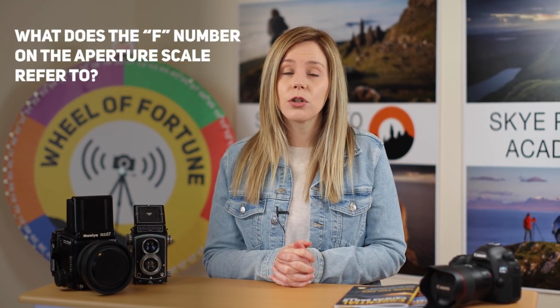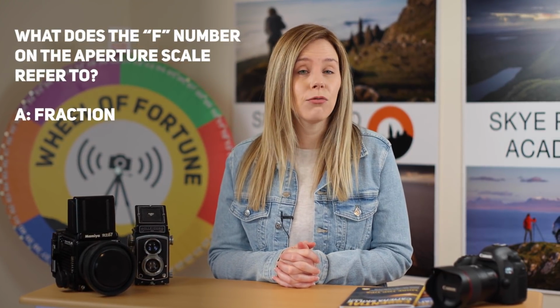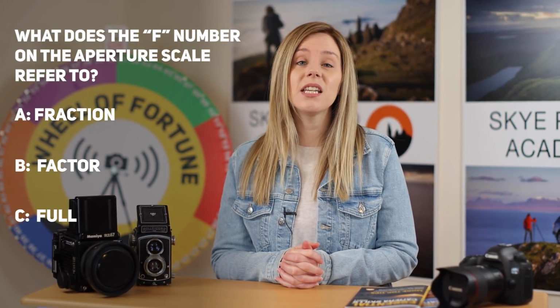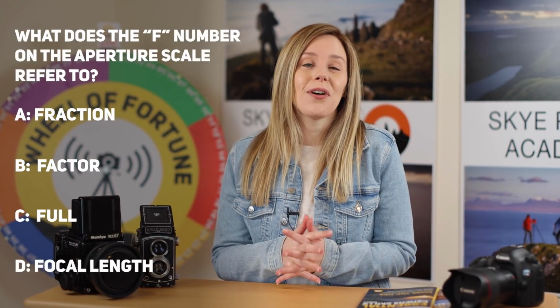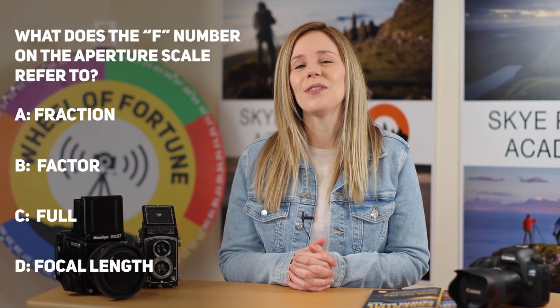Before we kick off another commercial-free show though, here is a quick photography question for you. What does the F number on the aperture scale refer to? Is it A, fraction, B, factor, C, full, or D, focal length? As usual, this is just for fun and I'll be revealing the answer later on in the show.